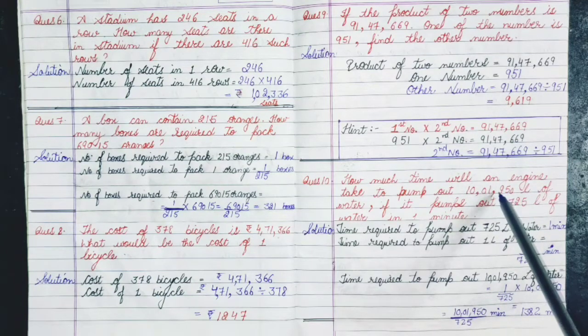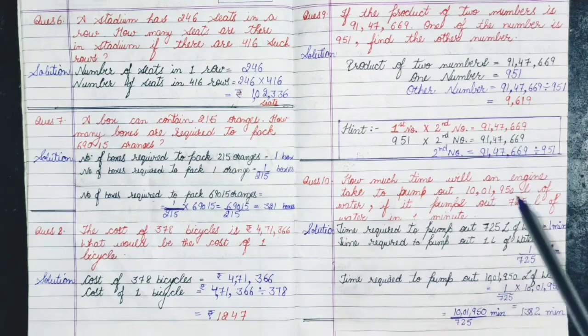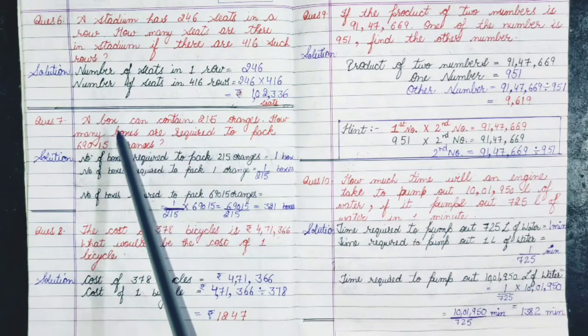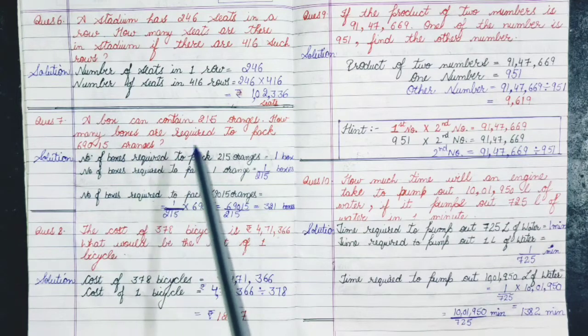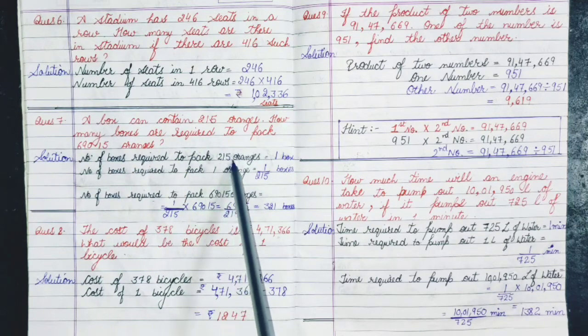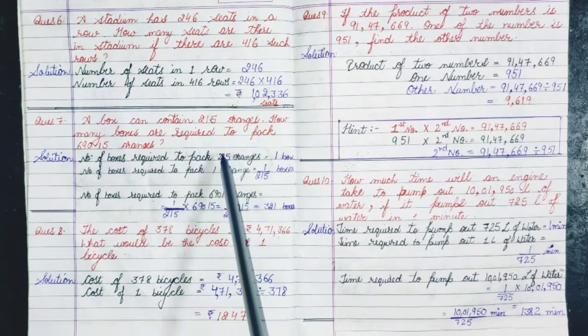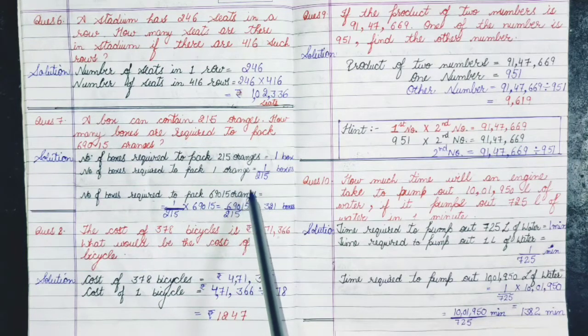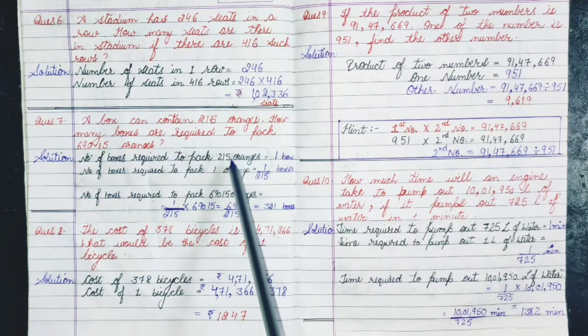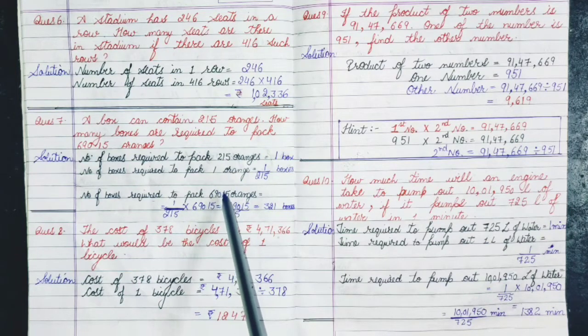No. I told you, bacche, in these types of questions, first of all we have to calculate for 1 liter, as we have done in question number 7, when we were required to calculate the number of boxes required to pack 69,015 oranges, given the boxes needed to pack 215 oranges. We cannot go directly to the bigger amount. First of all, we have to calculate for 1 orange.